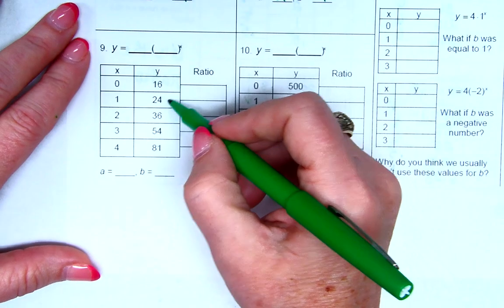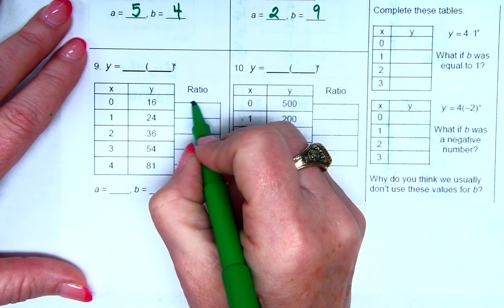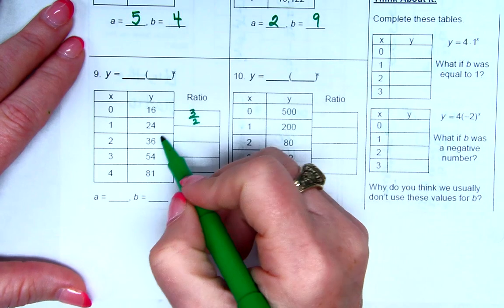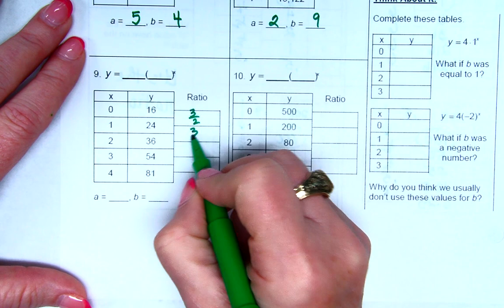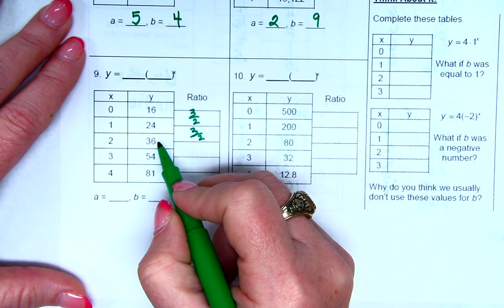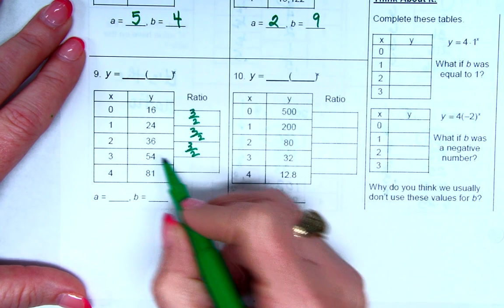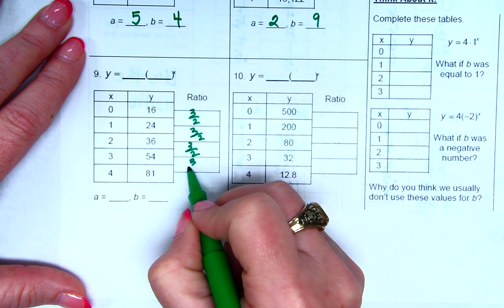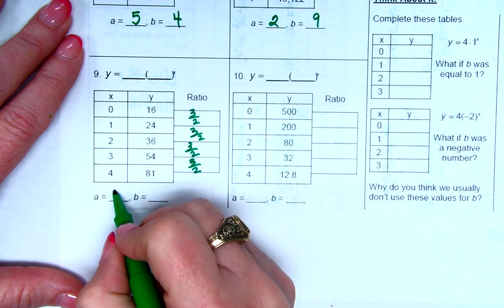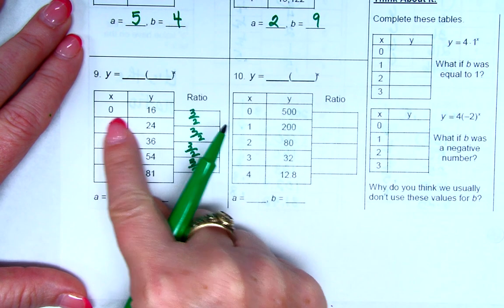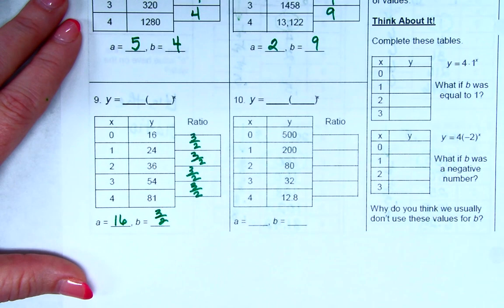Okay. What about number 9? What is 24 divided by 16? 3 over 2. Okay. What is 36 divided by 24? 3 over 2. 54 divided by 36? 3 over 2. And 81 divided by 54? 3 over 2. So in this problem, what is A? And where did you get that again? Where x equals 0. And what's B? 3 over 2.